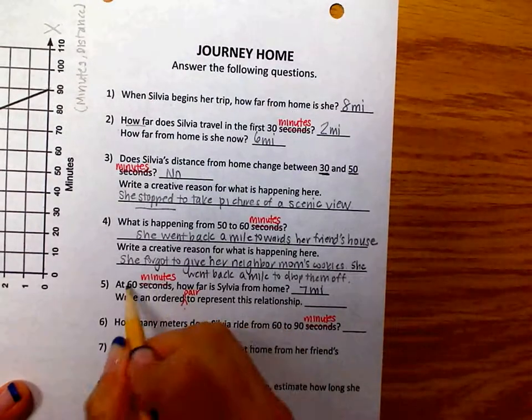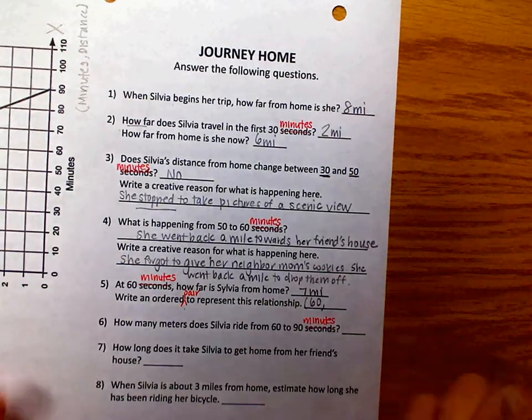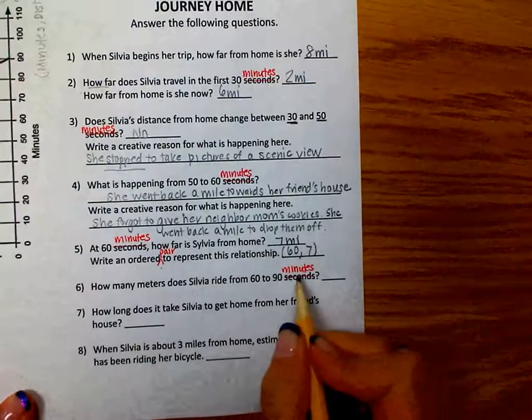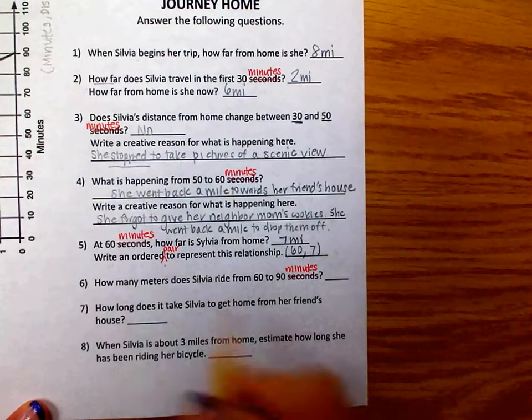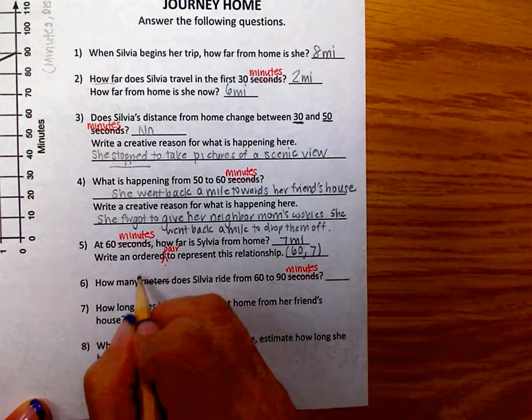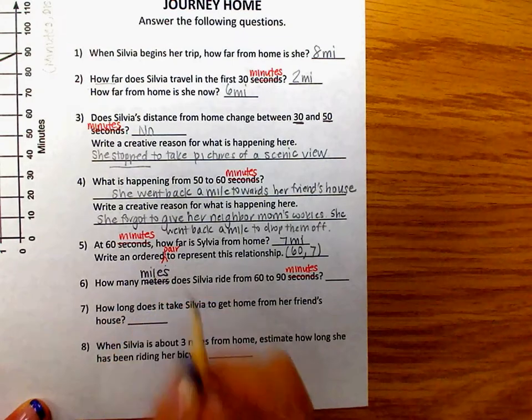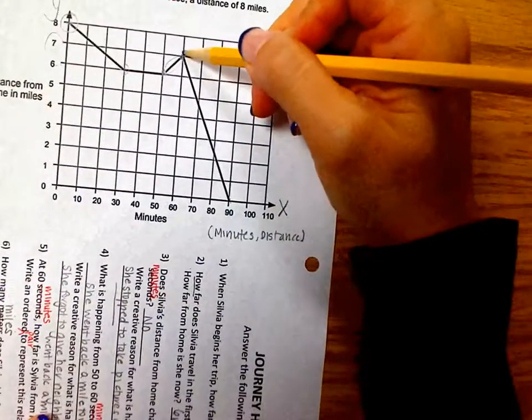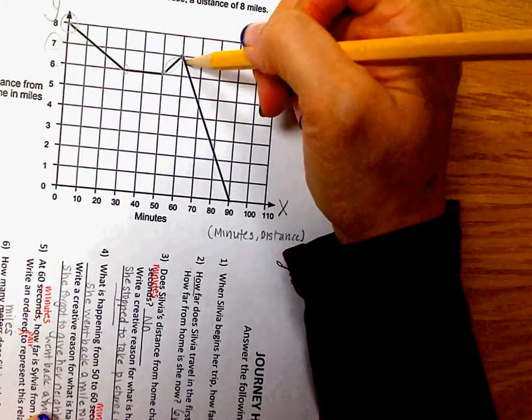So let's see. She's 60 minutes on her ride, and 7 miles from home. So you would write 60, comma 7. How many miles does Sylvia ride from 60 to 90 minutes? From here, she's at 7 miles. And then she goes all the way from 60 to 90.